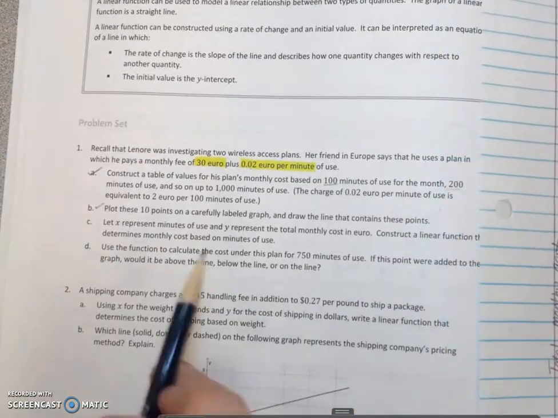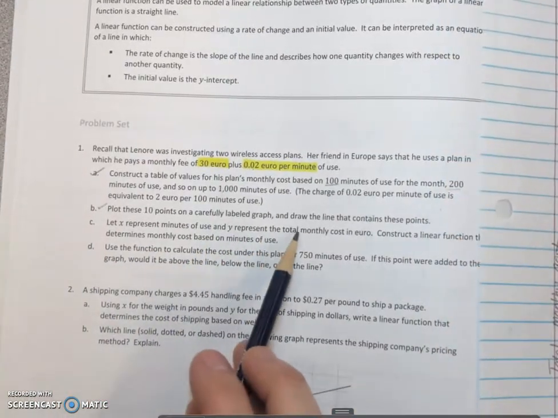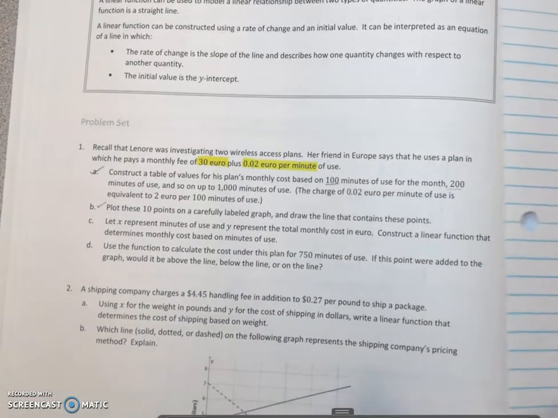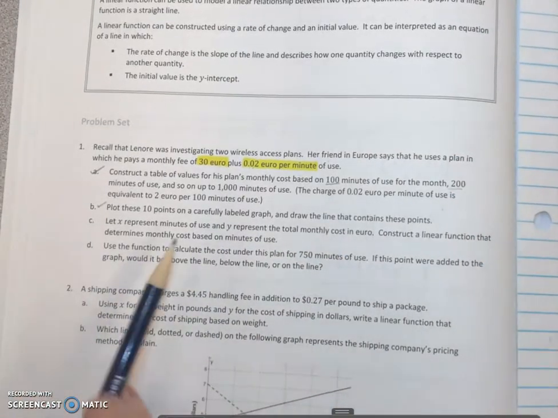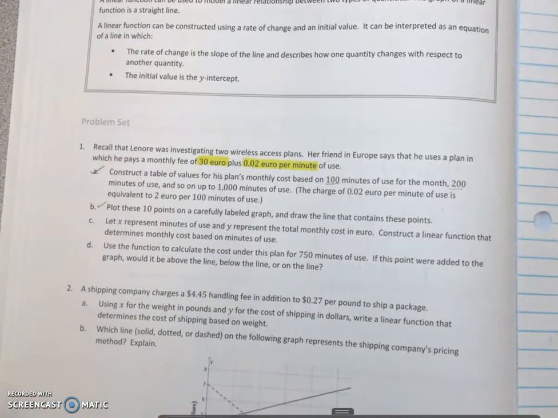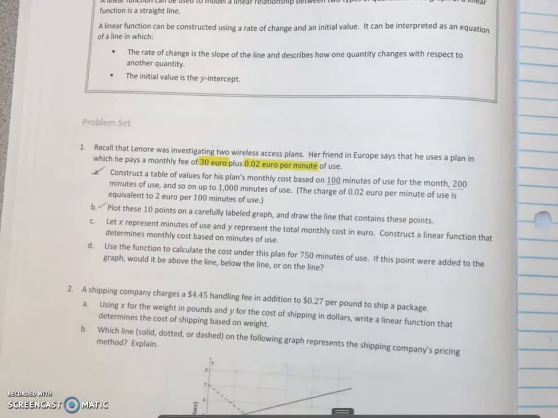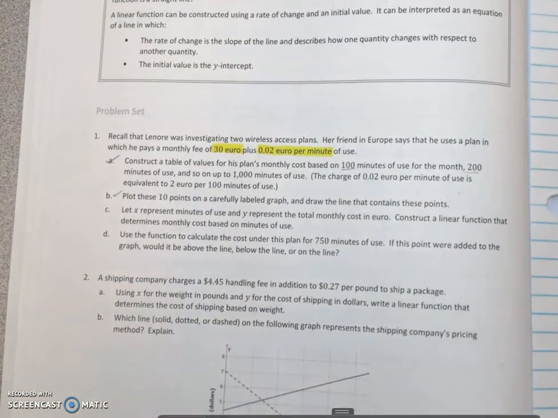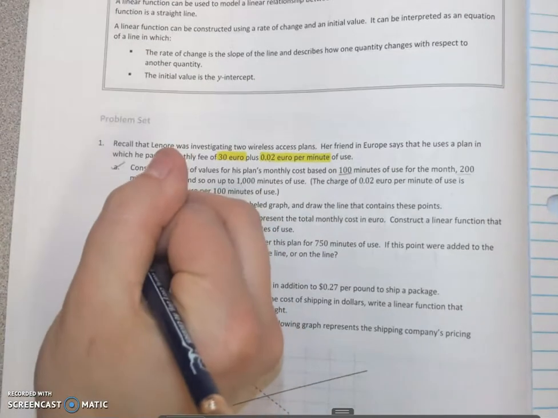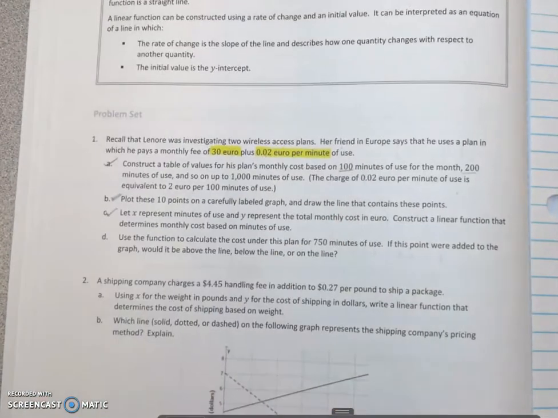Let X represent minutes of use and Y represent the total monthly cost in euro. Construct a linear function that determines monthly cost based on minutes used. Oh my goodness. Would you look at that? We already did that. We already created that equation earlier. I created the equation first because I needed that to build my table.